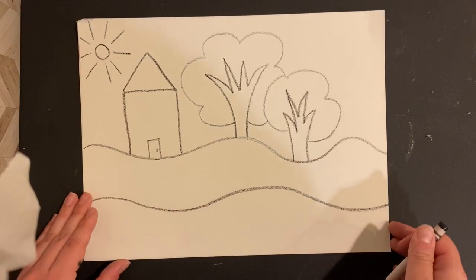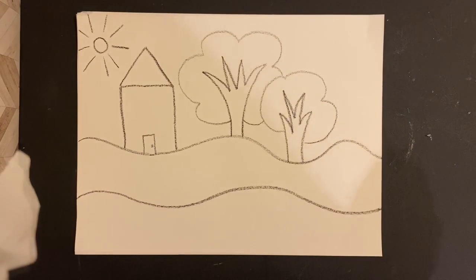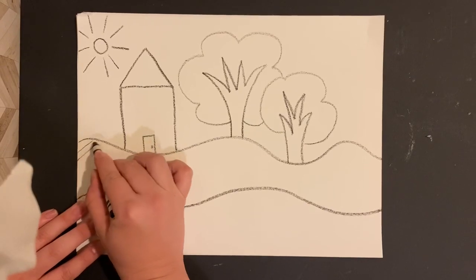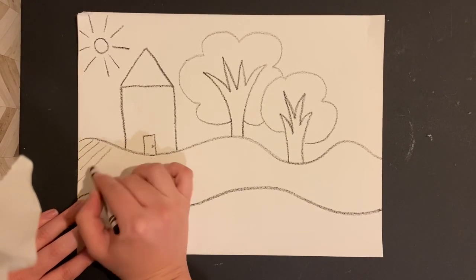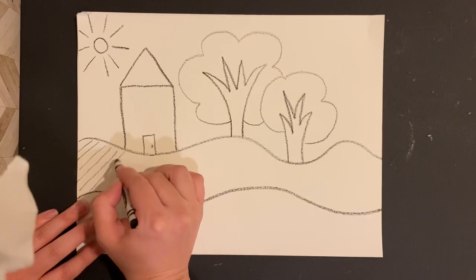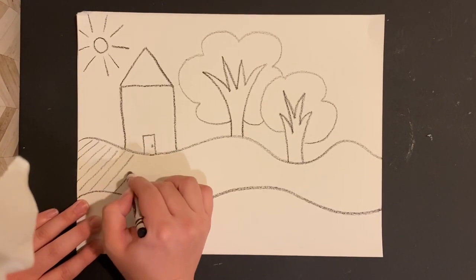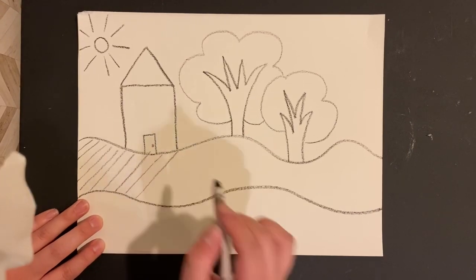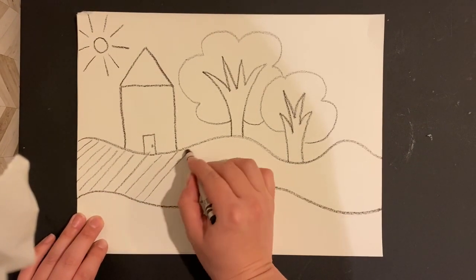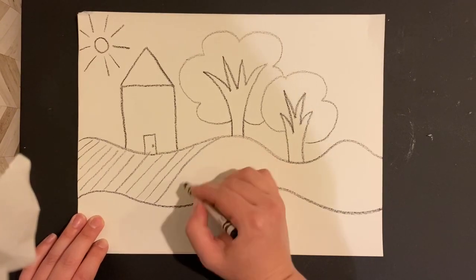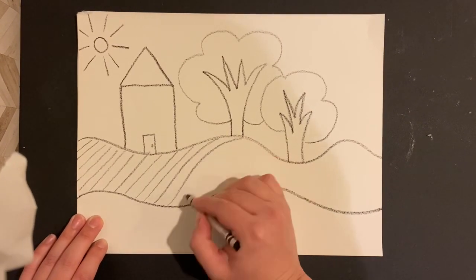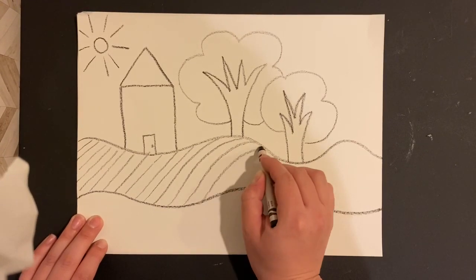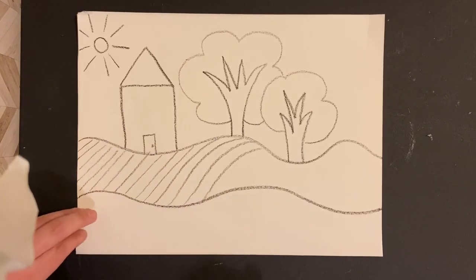So I'm gonna start by making some patterns. I think the first pattern that I'm gonna do is I'm gonna draw a line pattern in the middle ground. Okay, and I can go all the way across. Ooh, you know what would be cool? I can kind of make them curving a little bit so they look like they're going along with the hills, right? I'll finish that after.